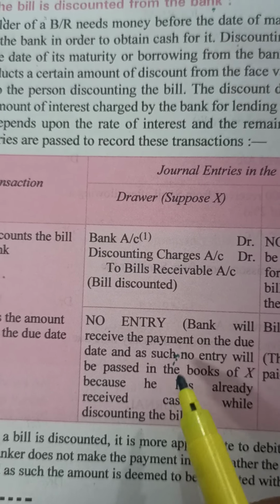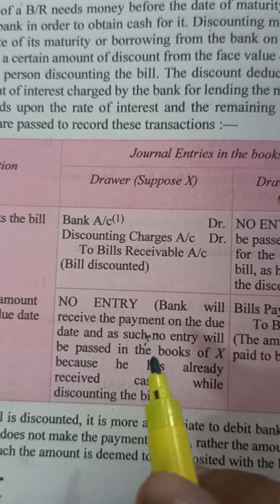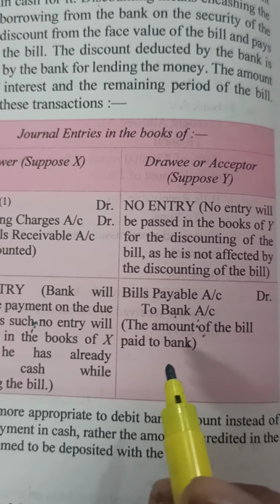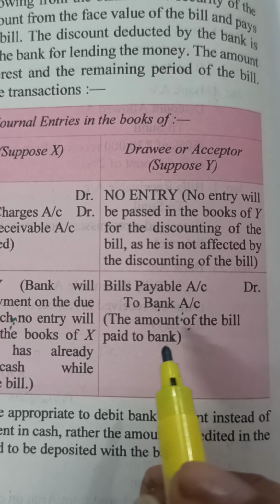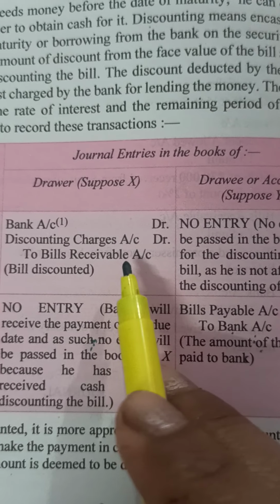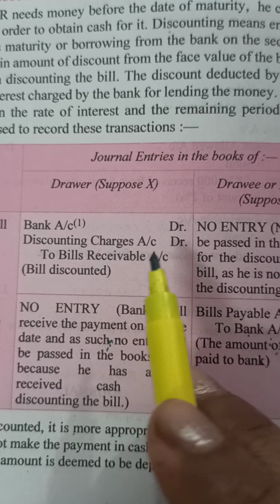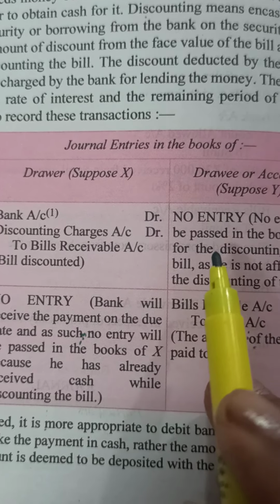And on the due date, now he has already got the bill encashed by the bank. So on the due date, he will not get anything. But on the due date, the drawee has to make the payment. The drawee cannot be forced to make the payment before the due date. So if X needs the payment before the due date, he hands his bill to the bank and gets the payment from the bank. At that time, Y is not affected, so no entry here.